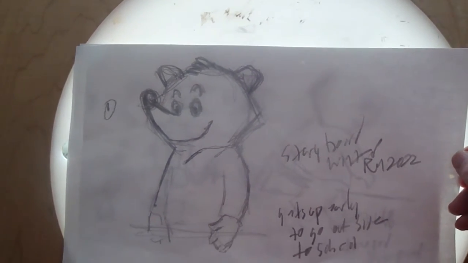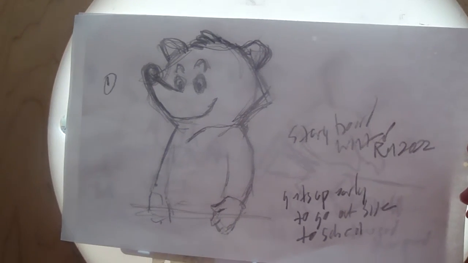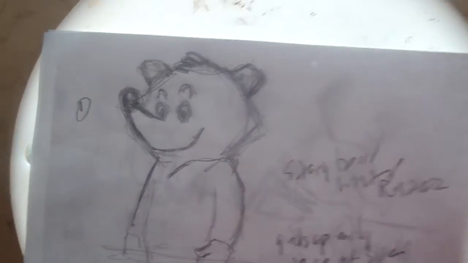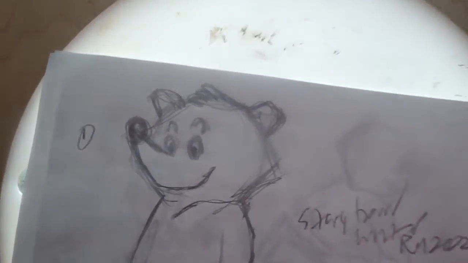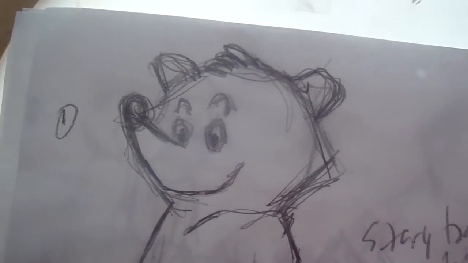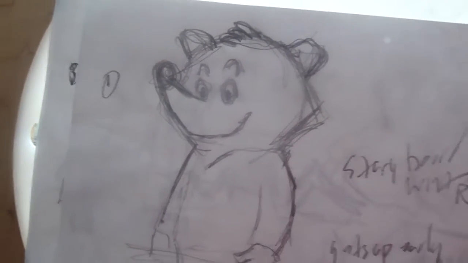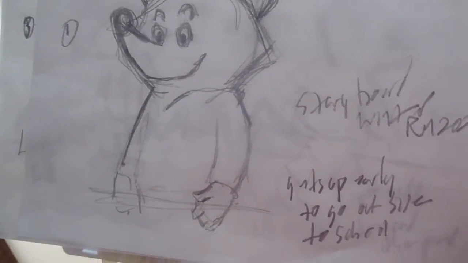You'll get either an animal character or you'll get a person. So you have to find a character that looks like him and try to copy the head the best way you can.